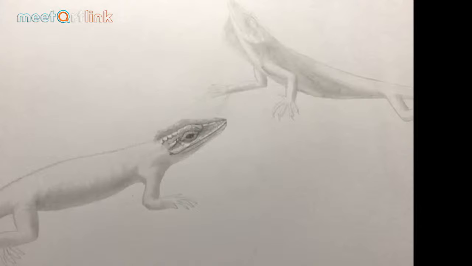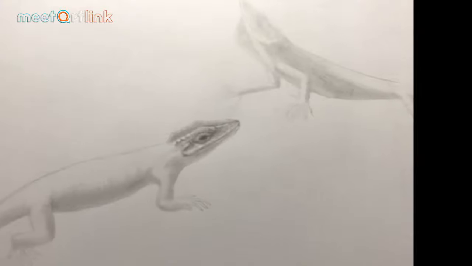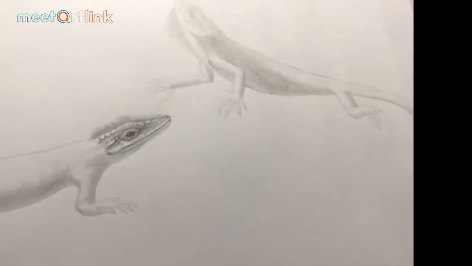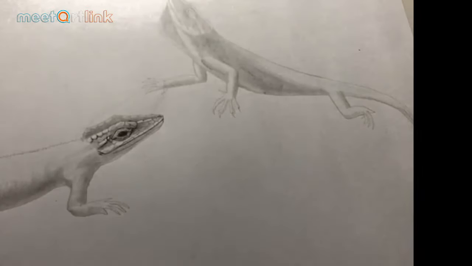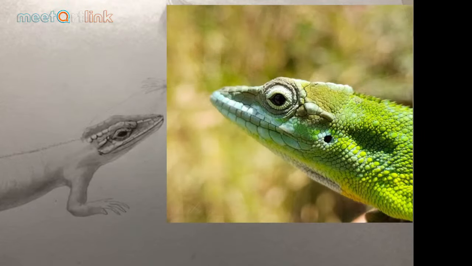So I'm just gonna, maybe I'm gonna use this one. Hmm. Okay, now I was thinking of using this one because you can see the texture of the body, and I think that's interesting.